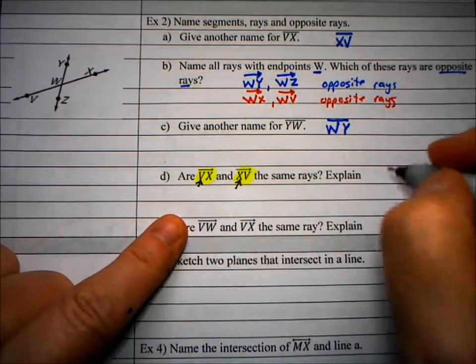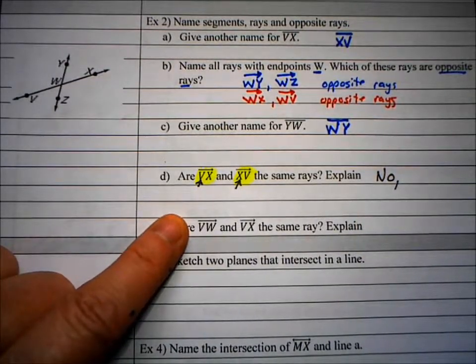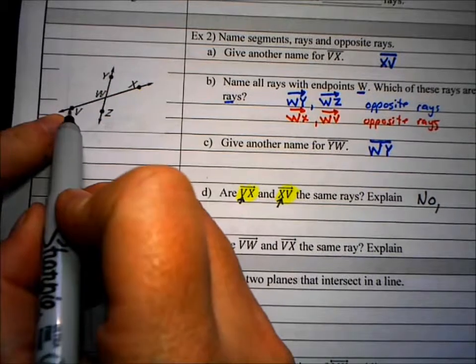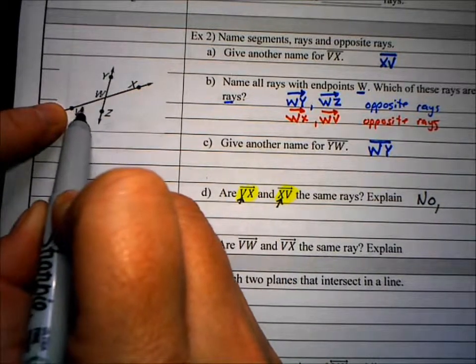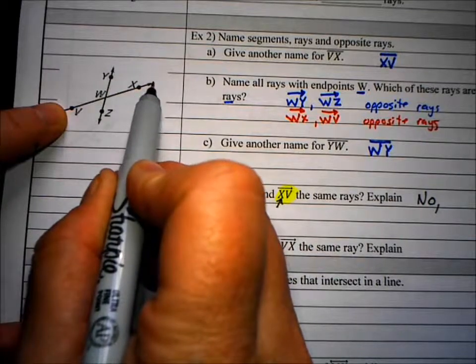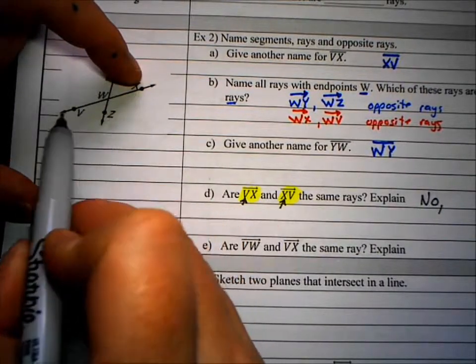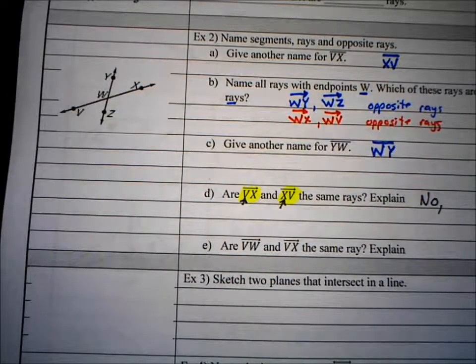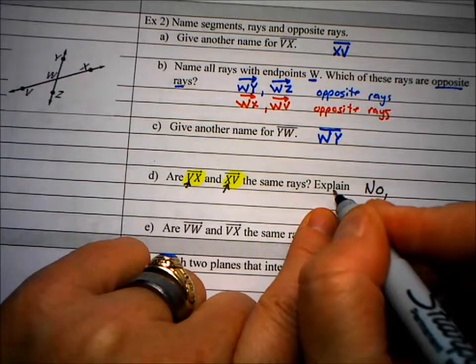Just knowing that information, I know this already starts out as a no. If I look at my picture, the ray starts at the V and goes to the right. The other ray starts at the X and goes to the left. So they are not even going in the same direction. To answer this question, say, okay, this is a no, but realize there is an explain.